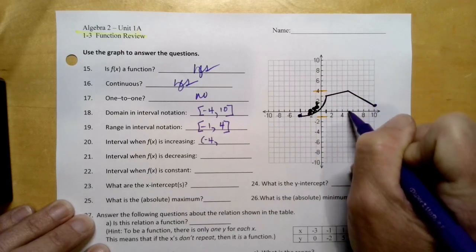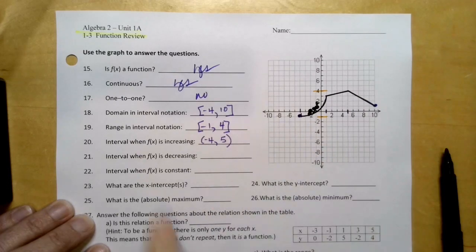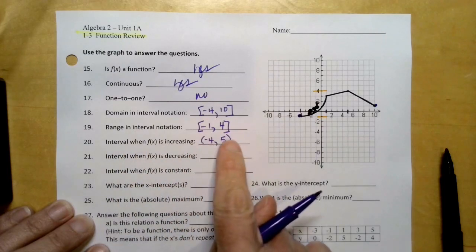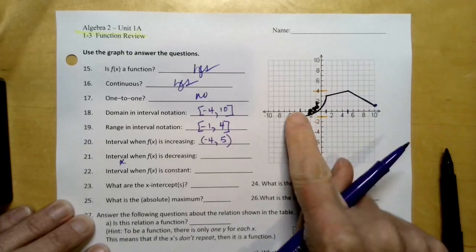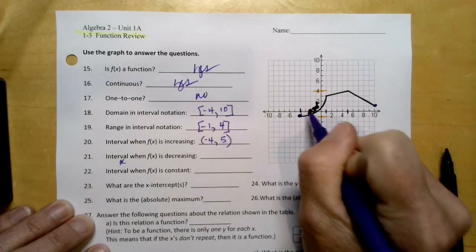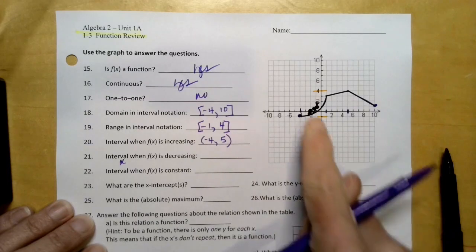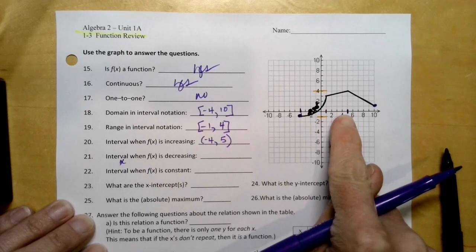It's still going up all the way up to this value of 5. Remember, your interval is always using parentheses, and your interval is always an x conversation. So my ant is walking uphill from an x value of -4 to an x value of +5.